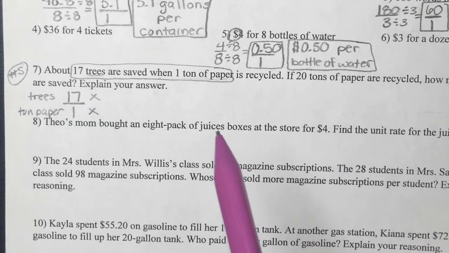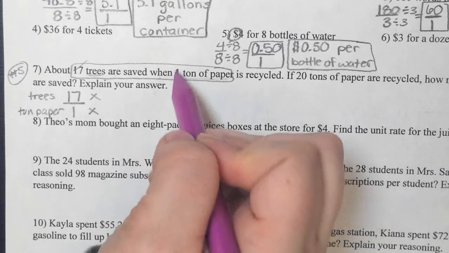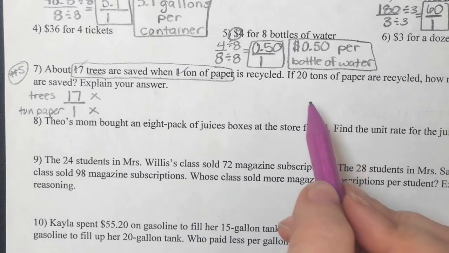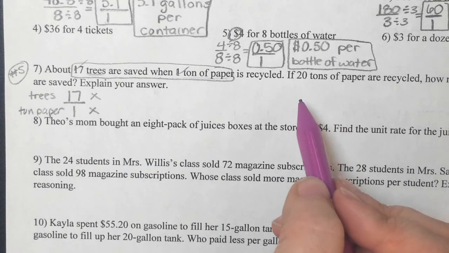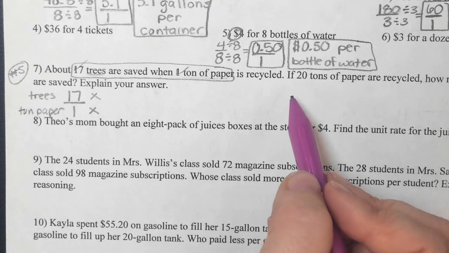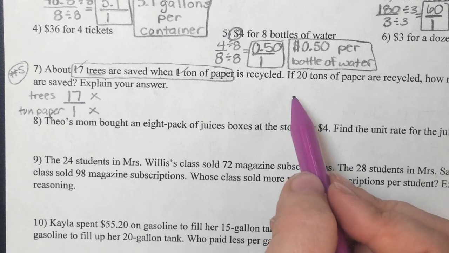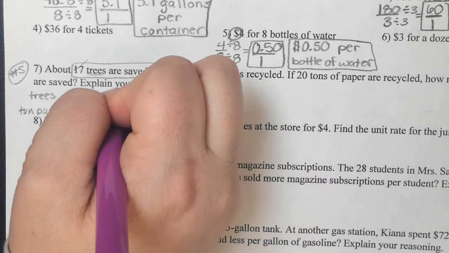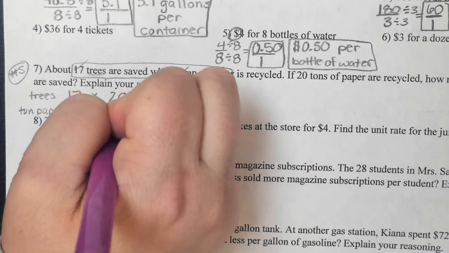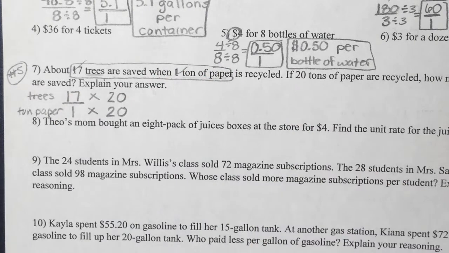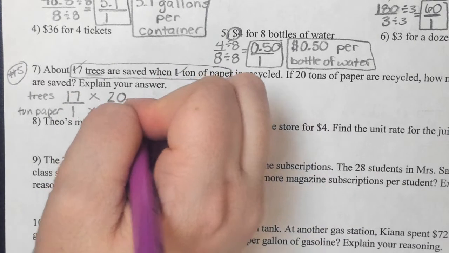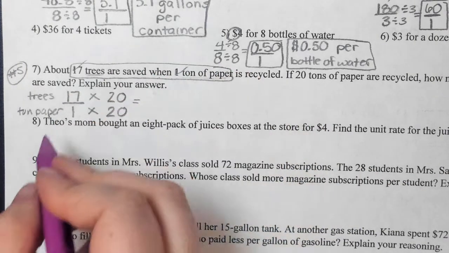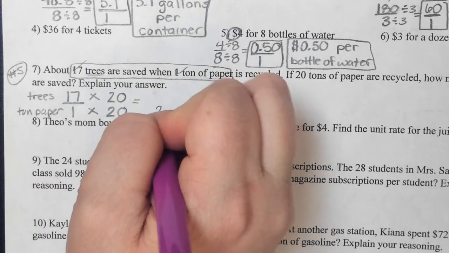Marlene, what do I have to multiply by? I've used 17. I've used 1. What do I have to multiply by? What number is left? 20? Perfect. So 20 is what's left. Y'all see where she got that from? All right, awesome job. So now on the bottom, 1 times 20 is 20.